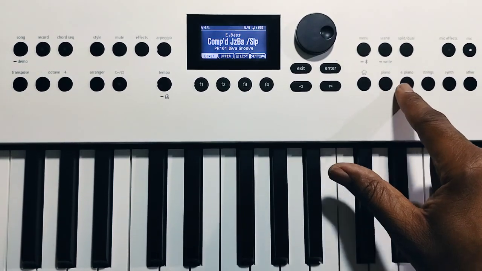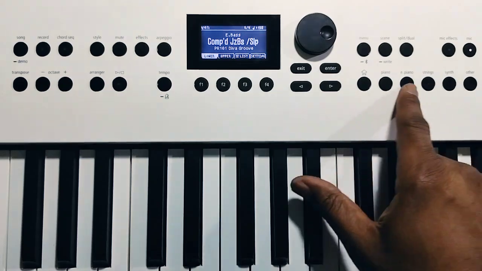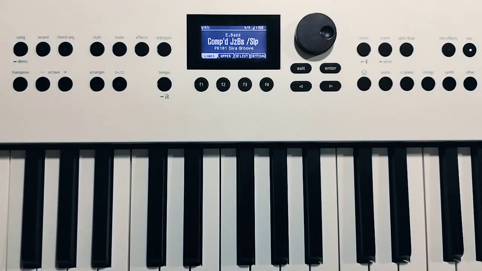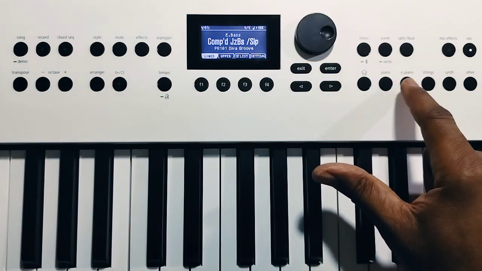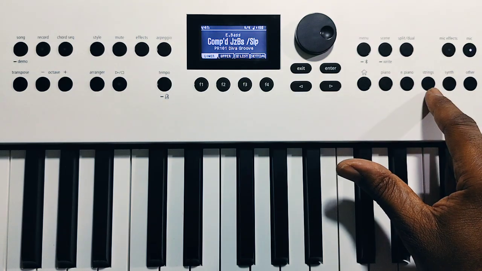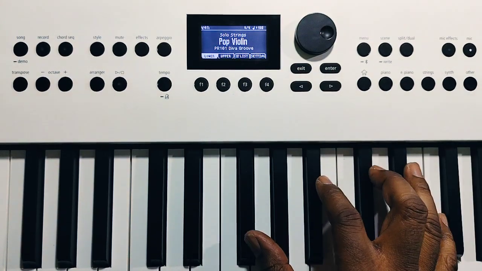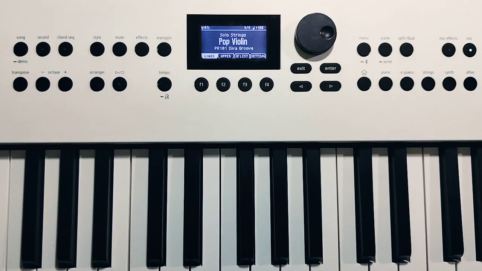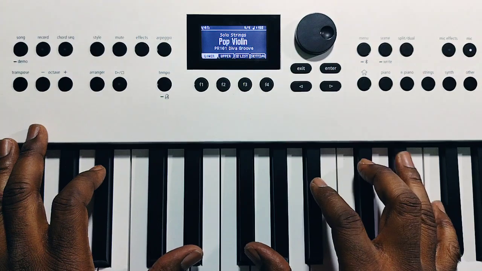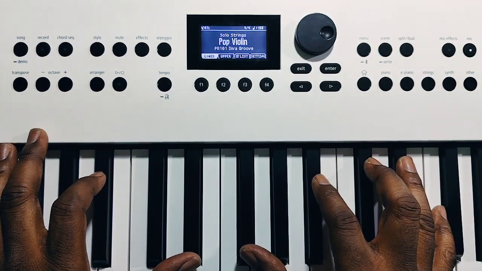But if I hit any of these, that is going to change to whatever is under that category at the time. So if I hit strings, boom, I just killed my setting. So I will not have the electric bass and the piano anymore.